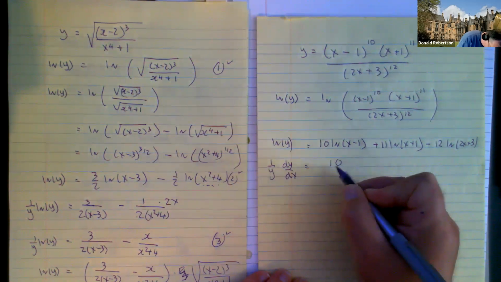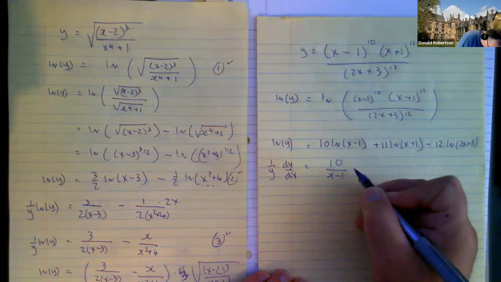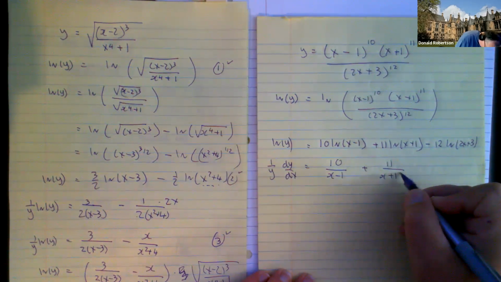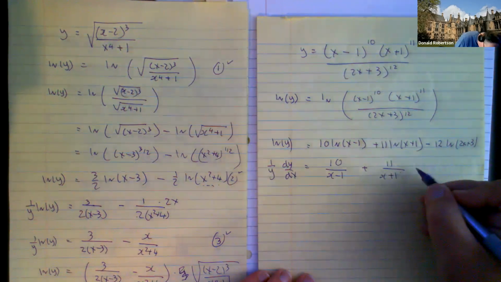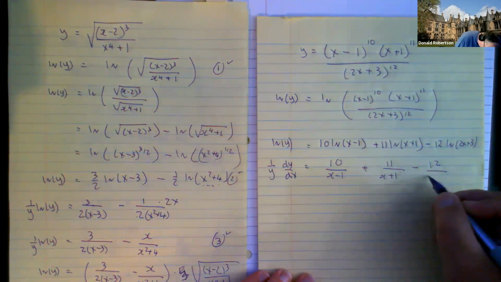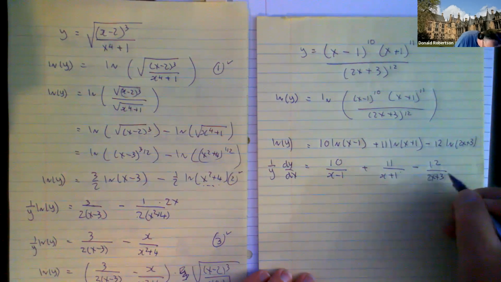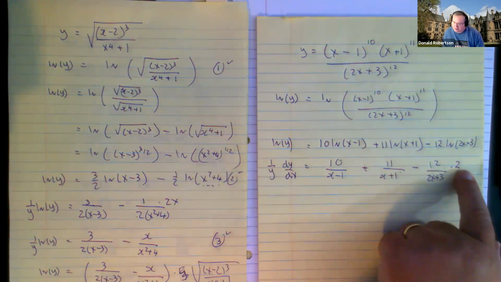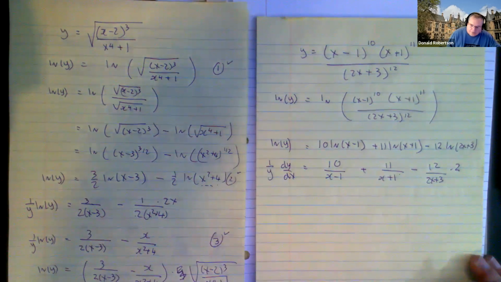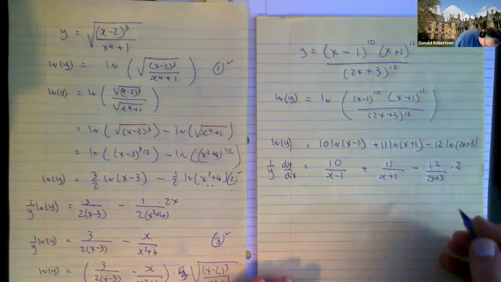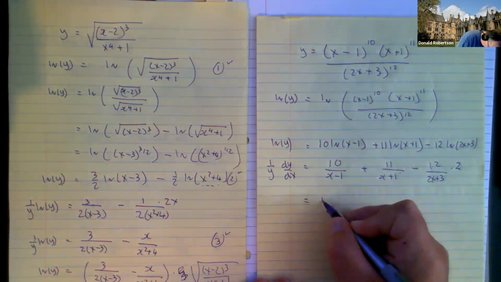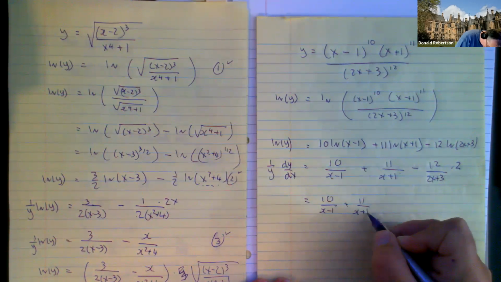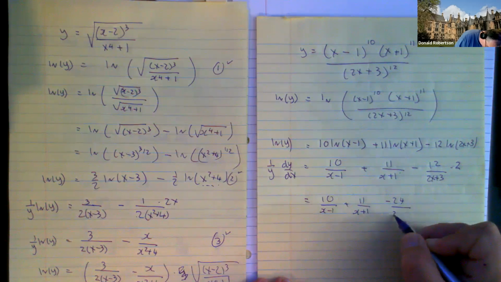This guy will just get you 10 over x minus 1, technically times 1, so it doesn't matter, plus 11 over x plus 1 times 1, so it doesn't matter. Take away 12 over 2x plus 3 times 2, because this time the inside function does have a derivative that's not 1, it's equal to 2. And what we got here is 10 of those guys, 11 of those guys, take away 24 of those guys.